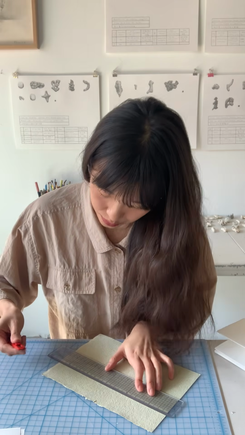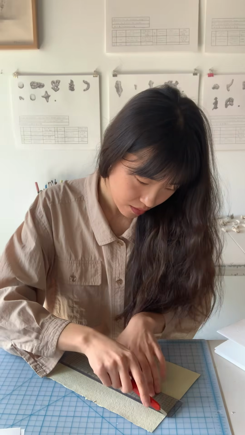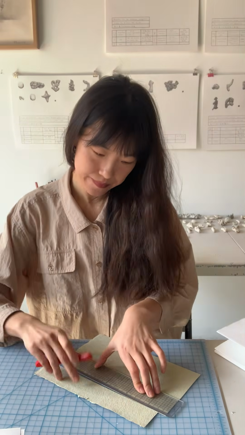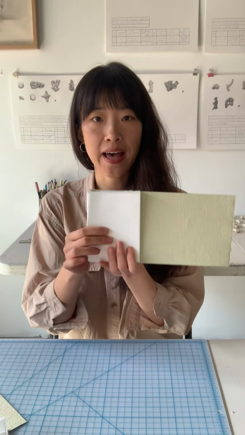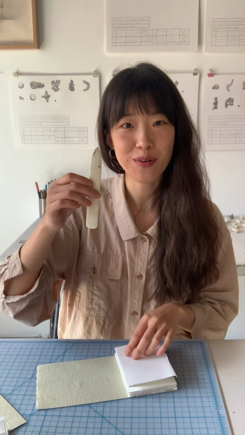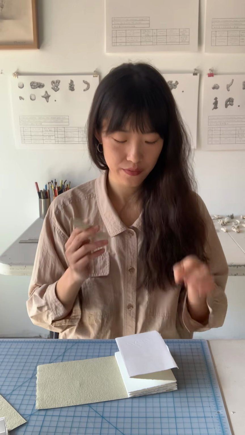You can also just measure how tall is your book and measure the paper. Okay, so now my cover is in the same height with my book. I'm going to use my bone folder, the tip point of it. You can still use a knife or a fork, it worked perfectly fine.